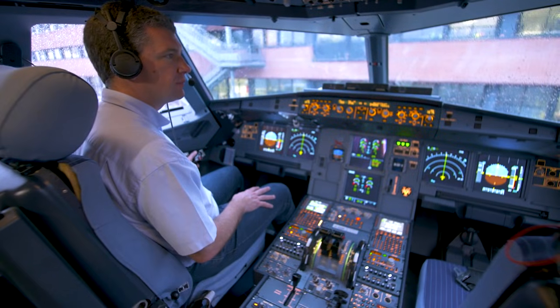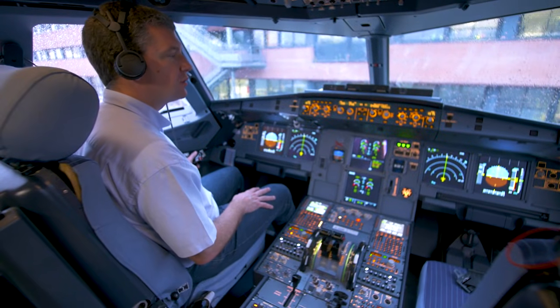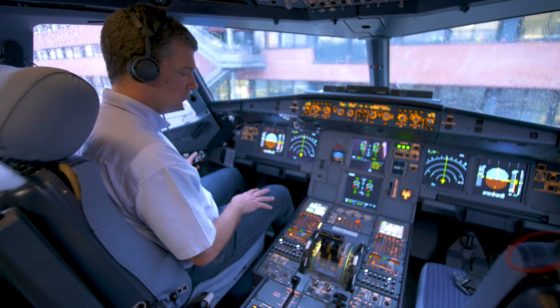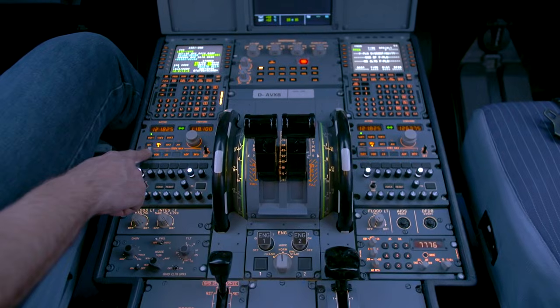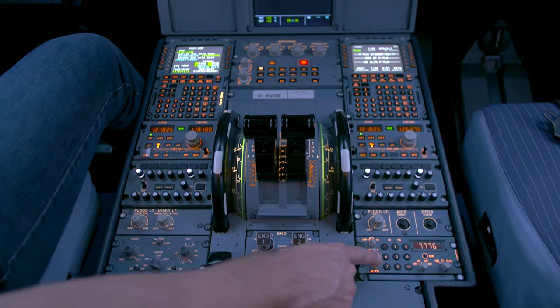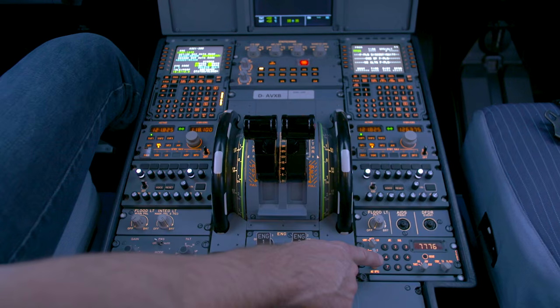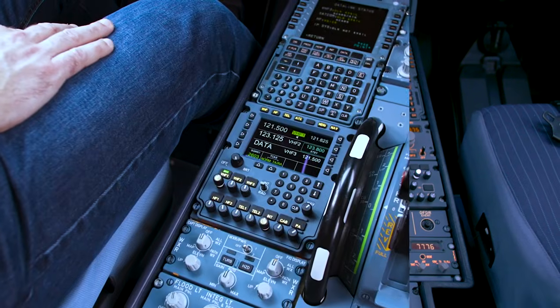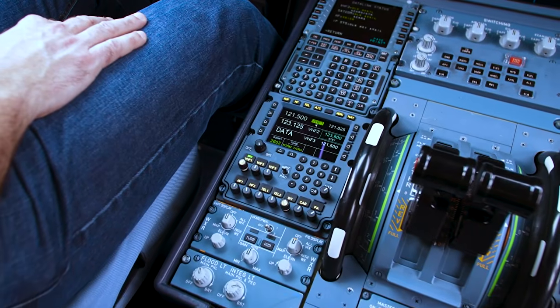The new digital audio architecture is not just about the new radio management panel, RMP, which replaces 3 existing control panels, the RMP, the audio control panel ACP, and the TCAS transponder control panel, but also about changes to the audio architecture behind the scenes.